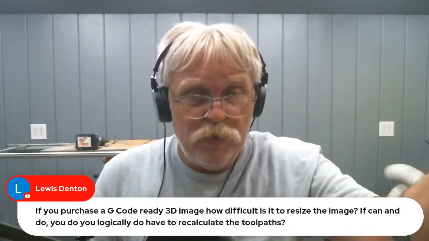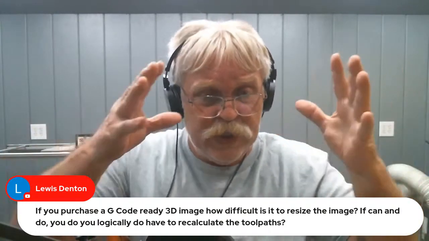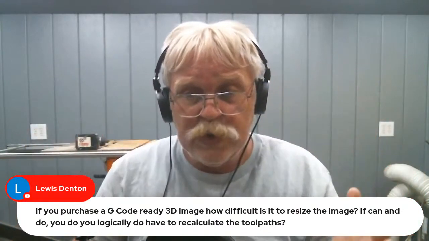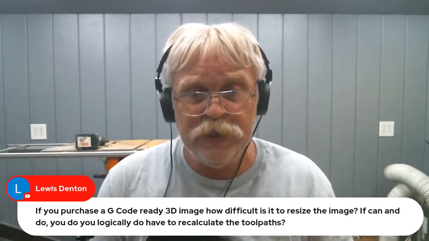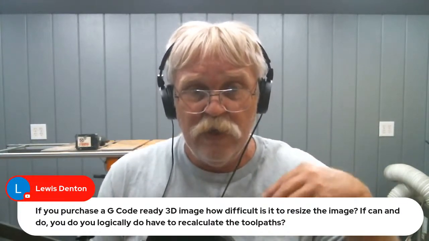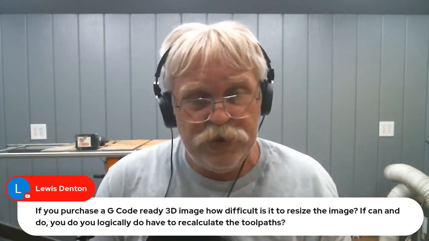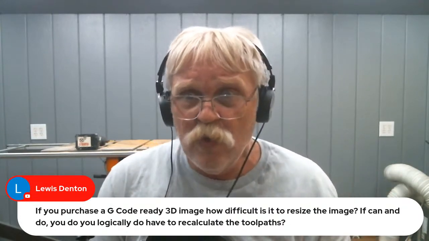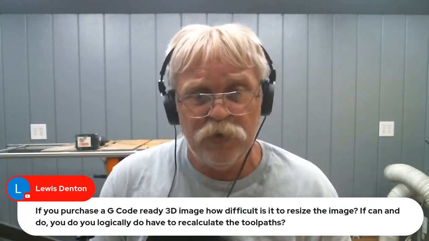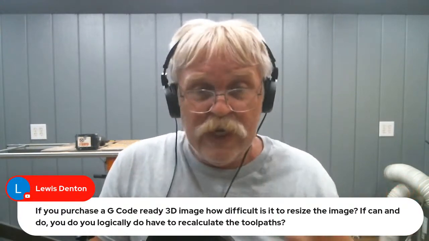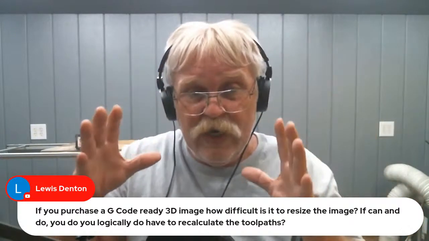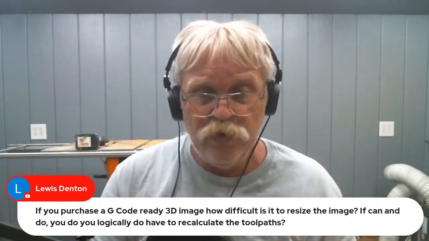I know people that design 3D models and program them set to run at 2,000 inches per minute, just simply because the preview goes faster that way. And they don't change it. Well, I don't know anybody that owns a machine that's capable of cutting 2,000 inches per minute. Maybe you do, but I sure don't. So you always have to get in and look at everything before you calculate those toolpaths.